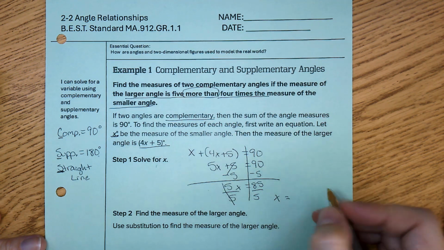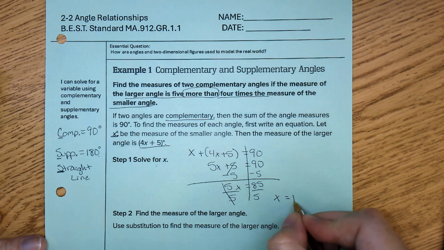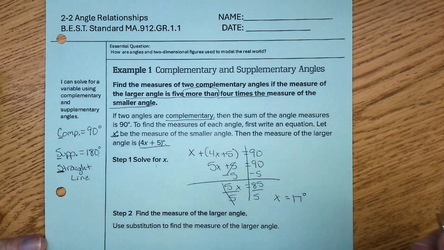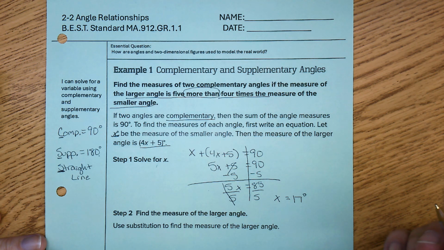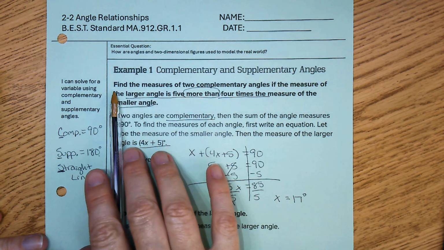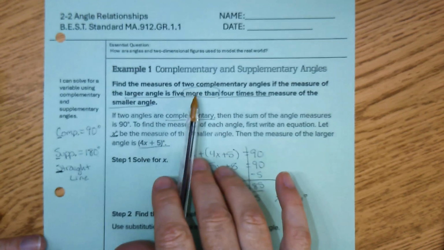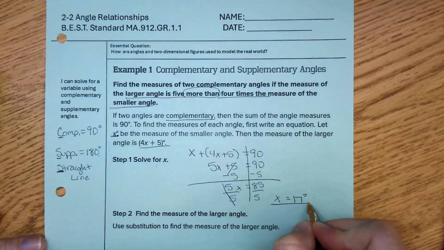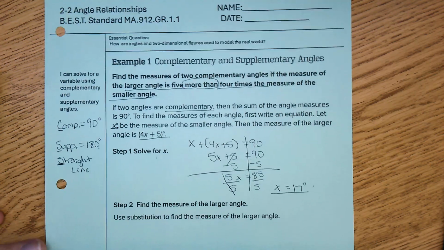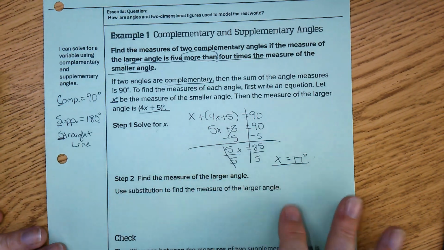X equals, what is that? 17. Okay, so the measure of my smaller angle is 17 degrees. It wants you to find the measure of the two complementary angles. So we found the smaller one, that's part of my answer. Now I need to find the measure of my larger angle because it wants the measure of both.